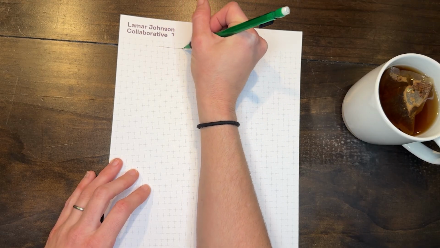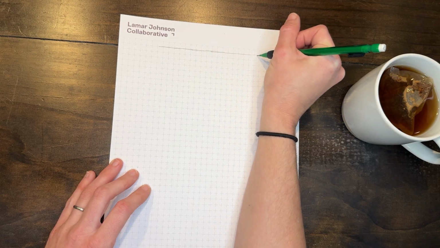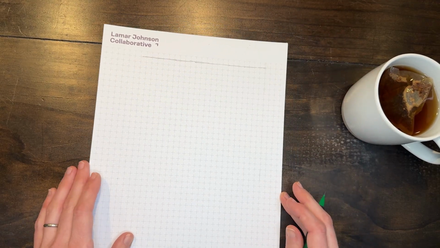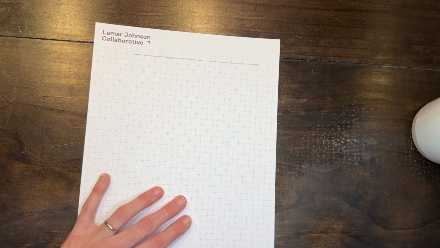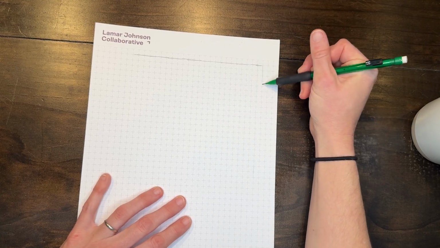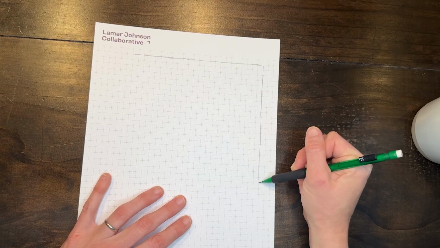I'm using a pencil right now, but maybe here in a little bit we'll pull some markers out to help mark the colors of things. I'm just going to kind of move my tea out of the way so I don't accidentally tip that over. I'm going to go ahead and give myself a rough estimate here.